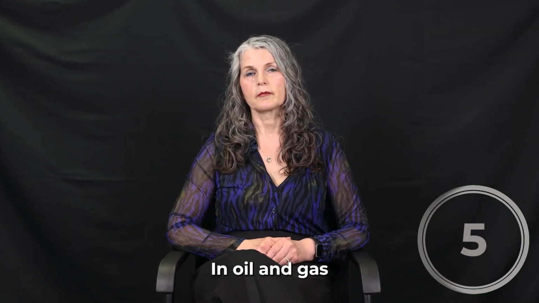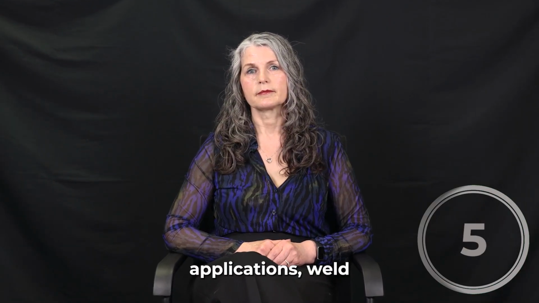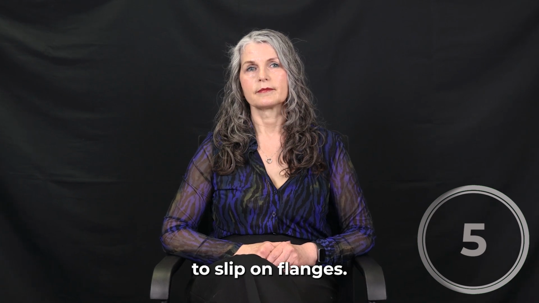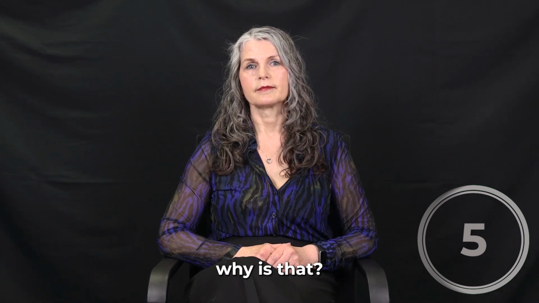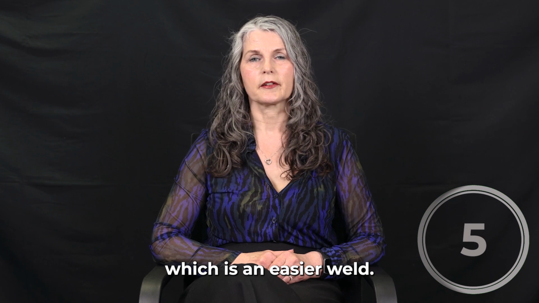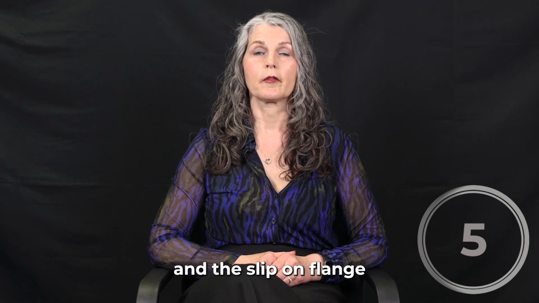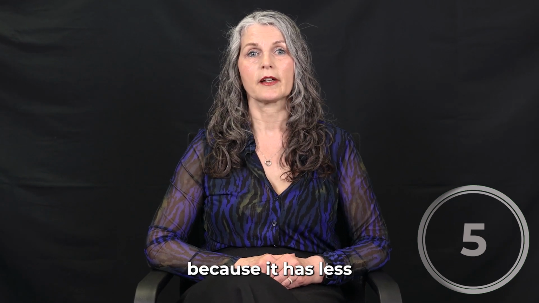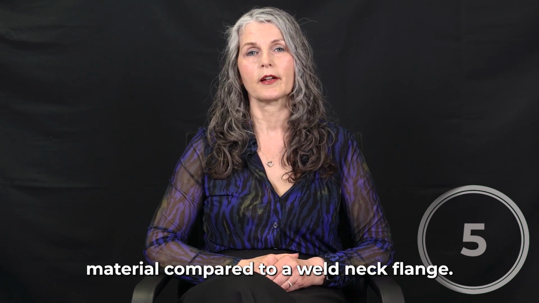Correct. In oil and gas applications, weld neck flanges are usually preferred to slip-on flanges. Why is that? Because a slip-on flange needs a fillet weld, which is an easier weld, and the slip-on flange is cheaper because it has less material compared to a weld neck flange.